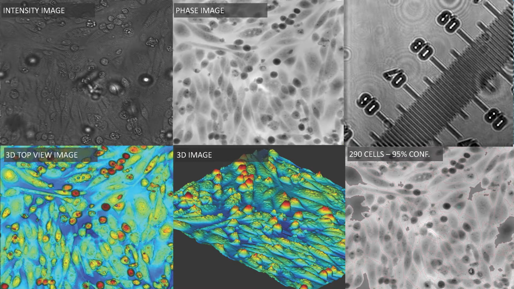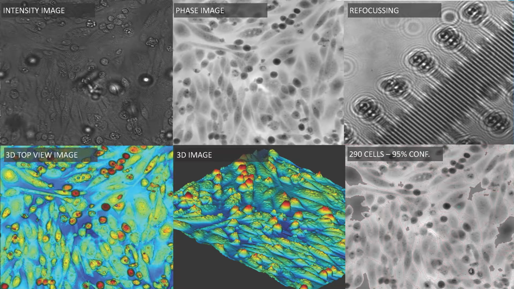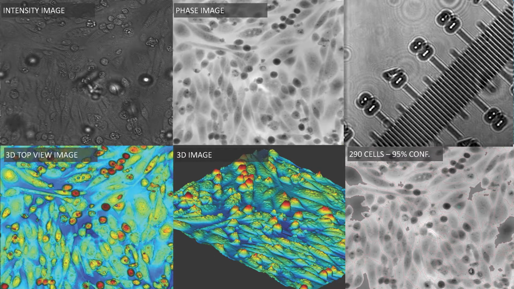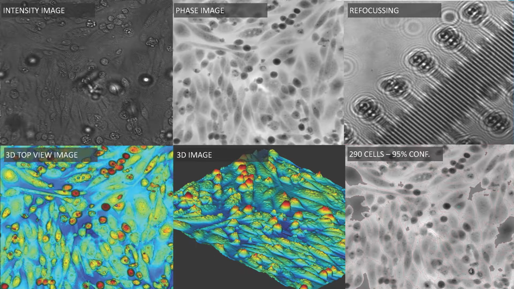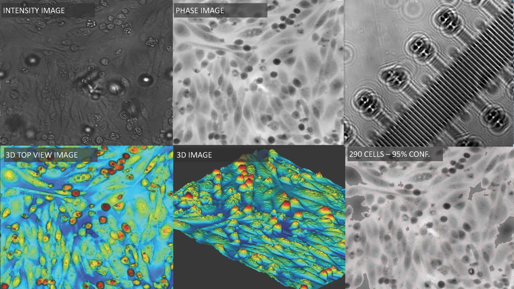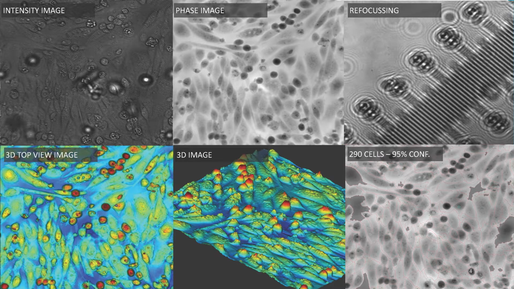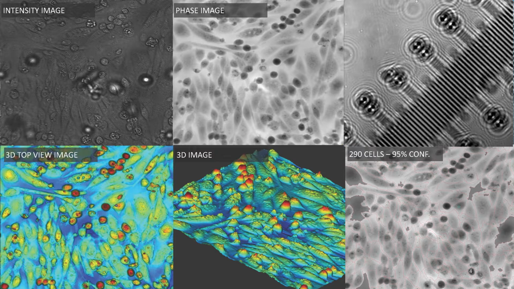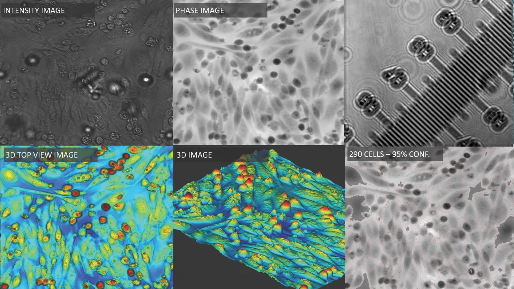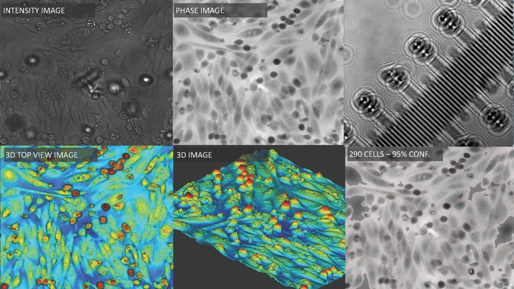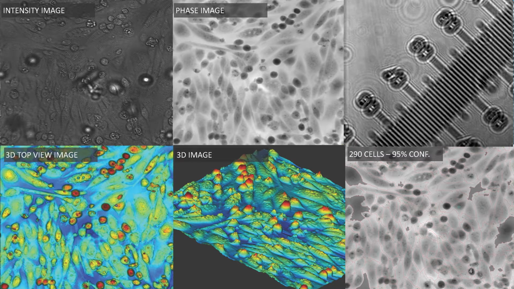The 3D holographic image, which you see in the bottom middle and the bottom left in a top view, is where we extract most of the information. On top of that, we are also able to refocus on the cells that are not completely in focus once the image is captured. The refocusing capabilities you see playing in the small video on the top right.